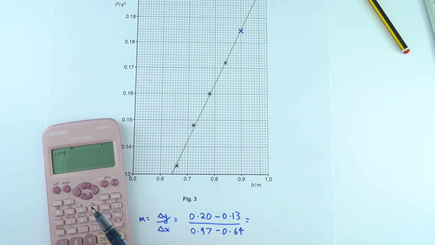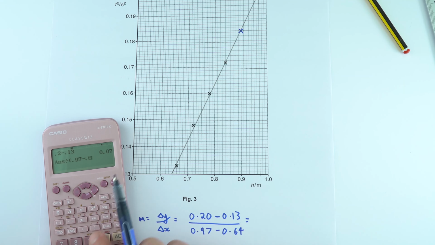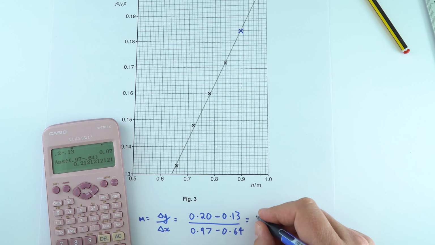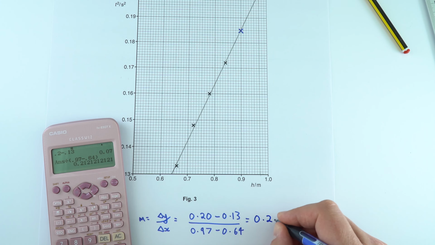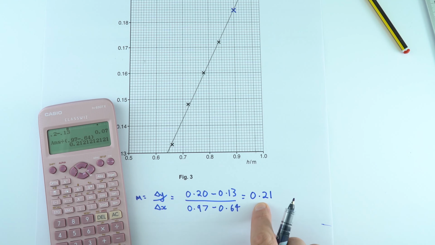So 0.2 take away 0.13 divided by 0.97 take away 0.64 gives me a value of 0.21. I think that to two significant figures is an appropriate answer to give my gradient.